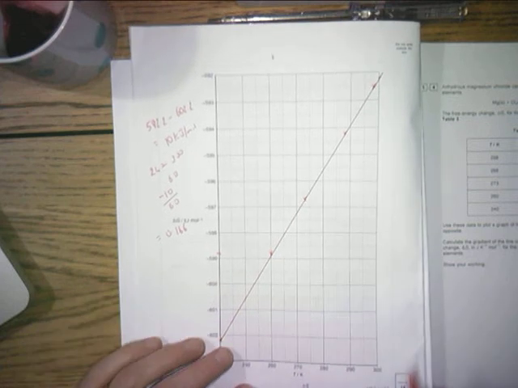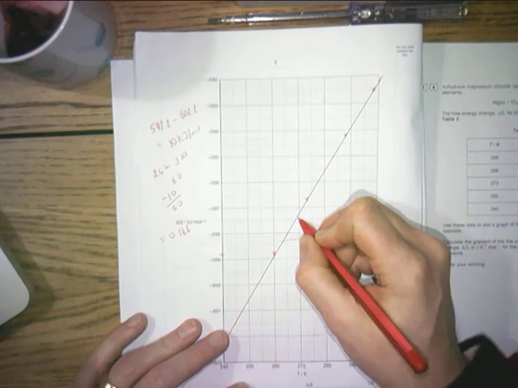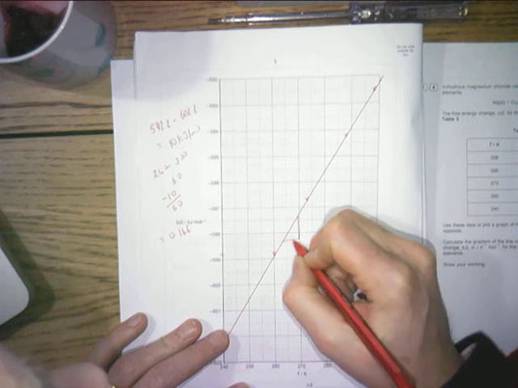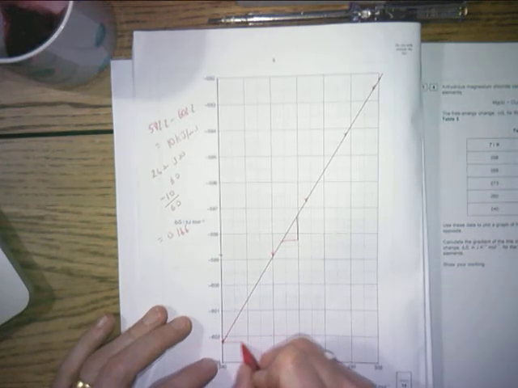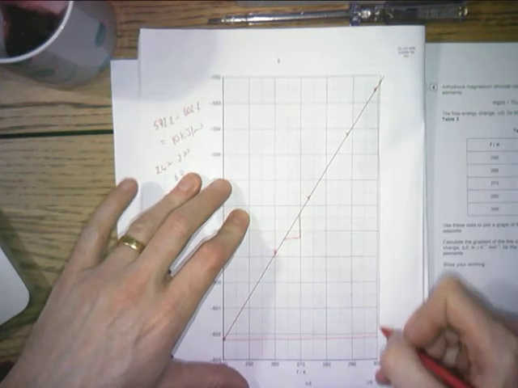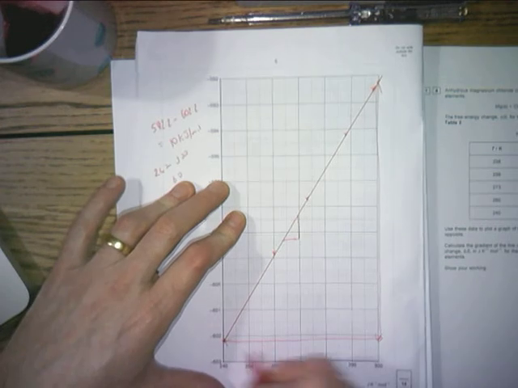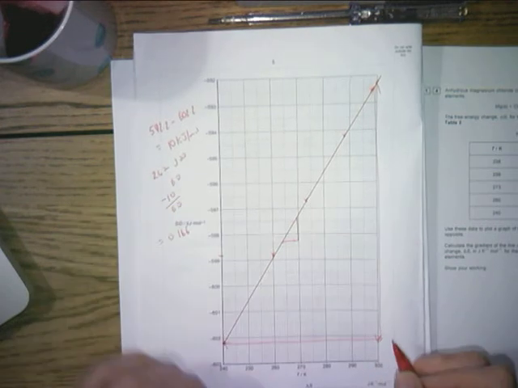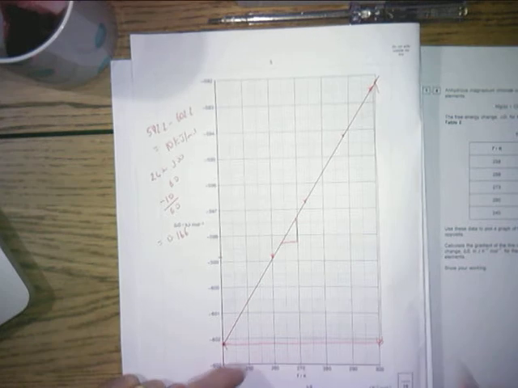Now, calculating the gradient of a straight line. Big ups to all the people that took a tiny bit up, the up divided by that. No, why would you do that? That's insane, right? There. Okay, that's going to give you the most accurate result. That's how I want to see a gradient calculated for a straight line. The maximum height divided by the maximum across, right?